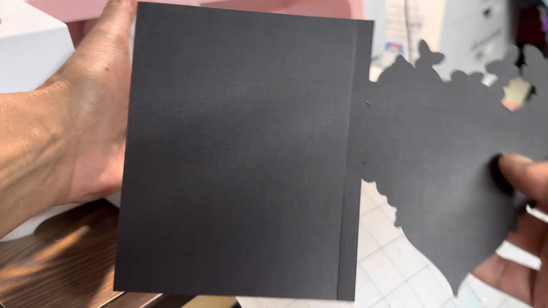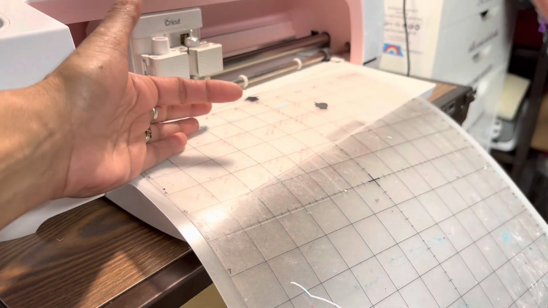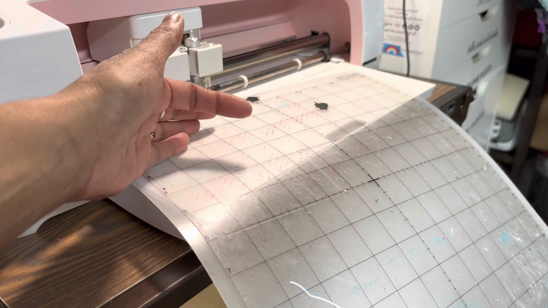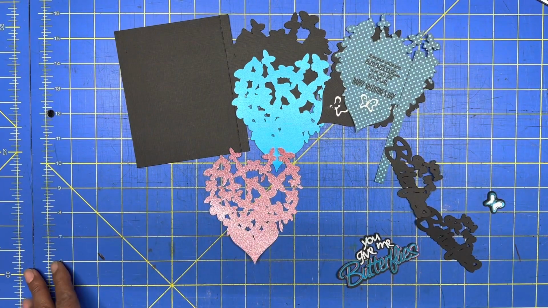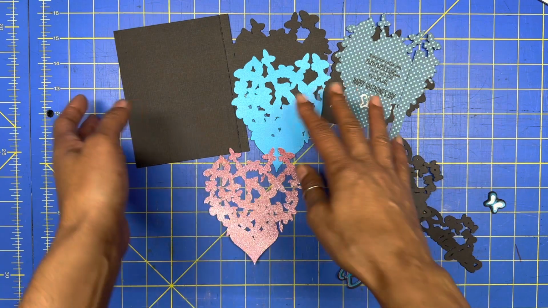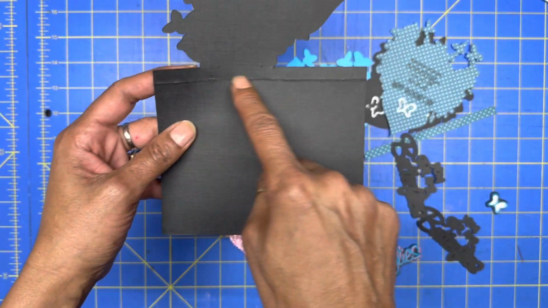And I got it all scored. And all I have to do is fold it and add pattern papers to it. So let me cut the rest. And we're going to put this card together. Okay, so here goes all my cuts. Here goes my card base. As you can see, it scored it.